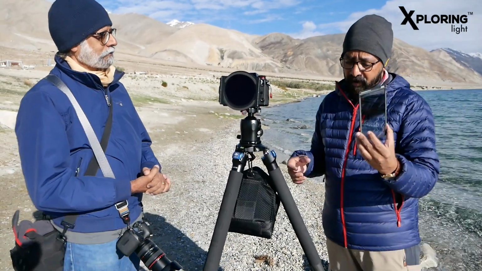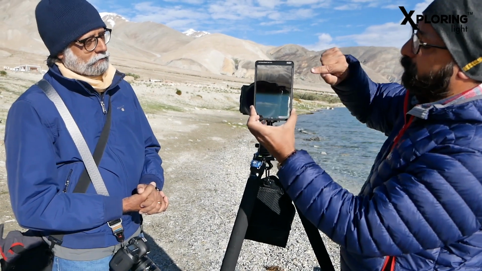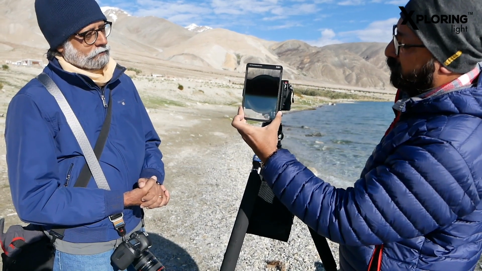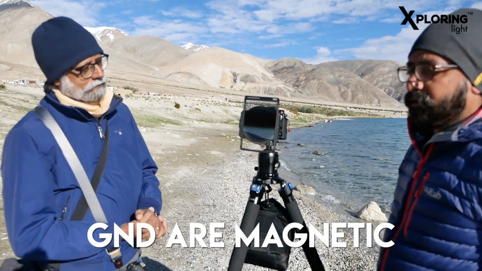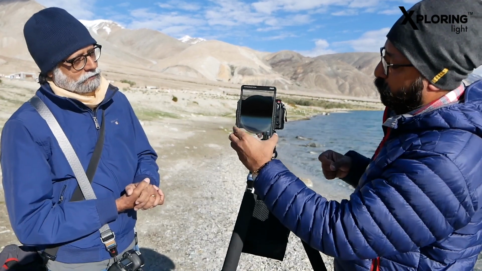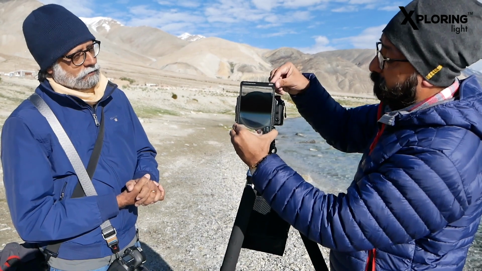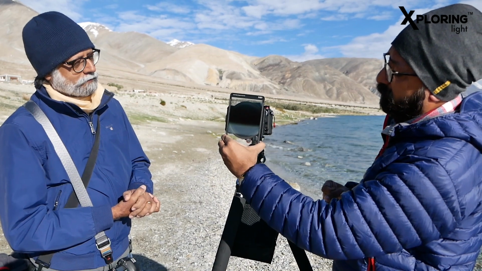All I have to do is come here and bring it closer. The position of the dark part has to be taken care of, and then I bring it closer to the holder and it attaches itself. So it's a magnetic system. Let me show you again. The magnetic part is very, very strong, so it will not fall off. I will bring it closer, position it, and it gets fixed.